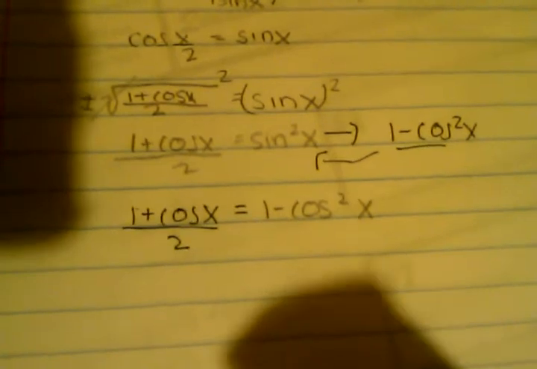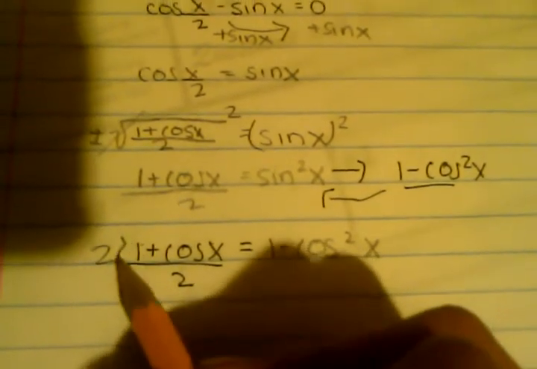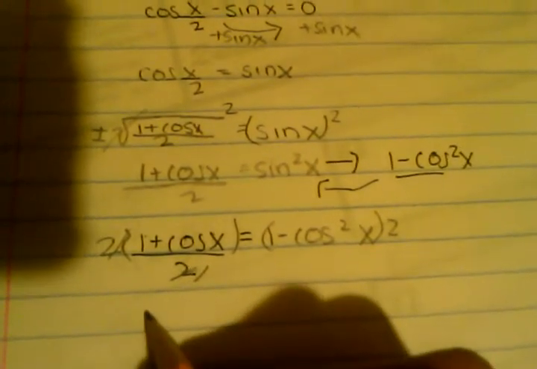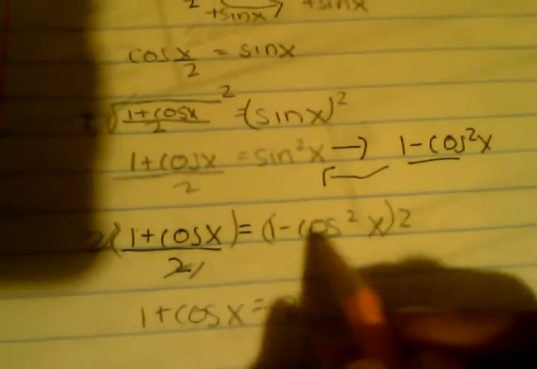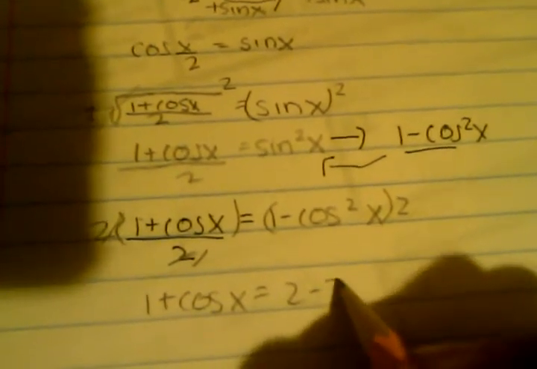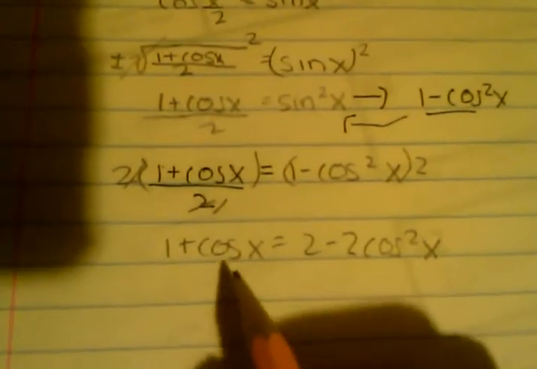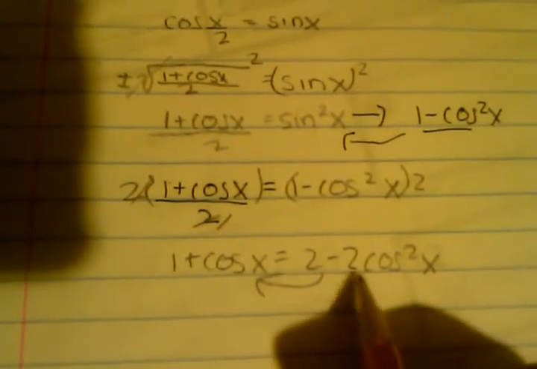Now that you have identified the identity, you are going to multiply everything by 2 to get rid of the denominator. So this will cancel, and you will be left with 1 plus cosine x equal to 2 times 1 is 2. 2 times negative cosine squared x is minus 2 cosine squared x. And then what you want to do is move everything to the left side so that you can set all of this equal to 0.